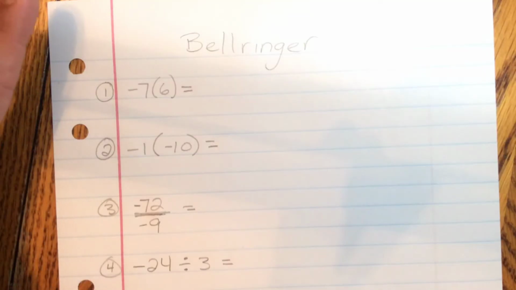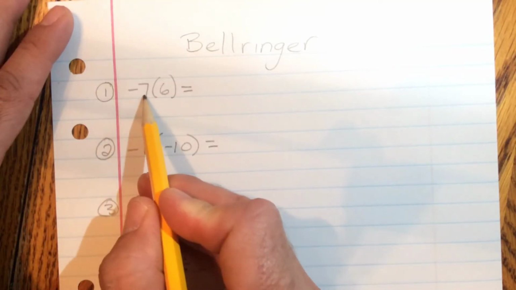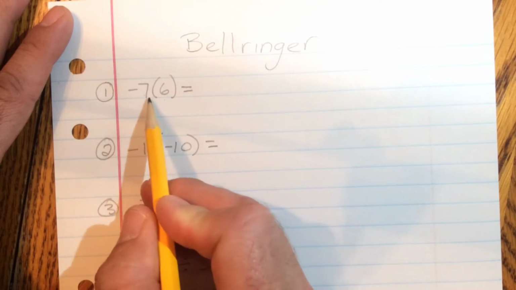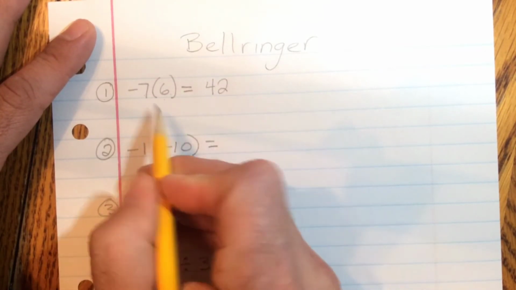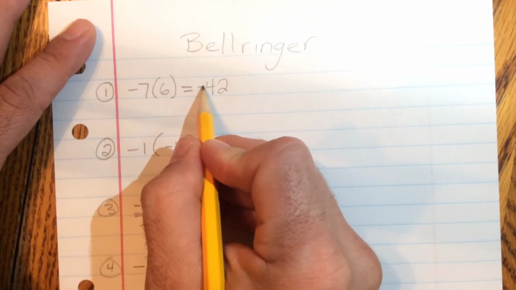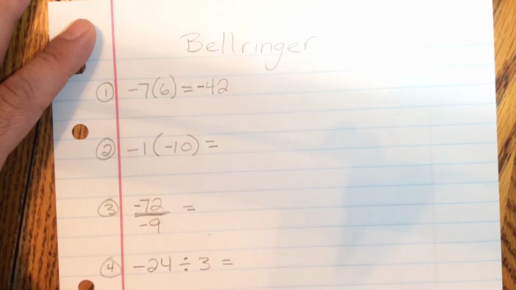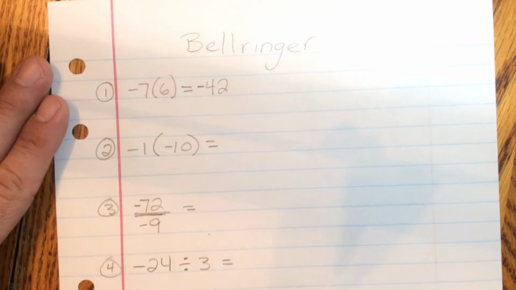For the Bellringer, we have negative 7 times 6 right next to each other, so times. 7 times 6 is 42, and we have one of each here, a positive and a negative. Different signs means my answer is negative when we are doing multiplication and division.